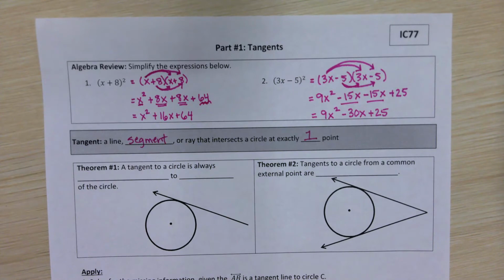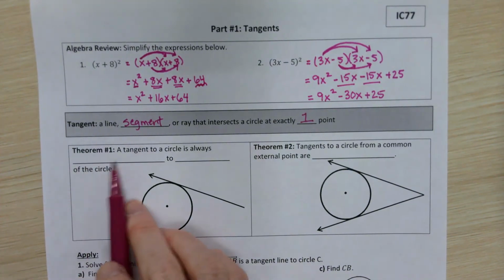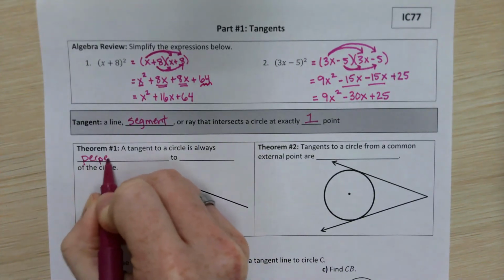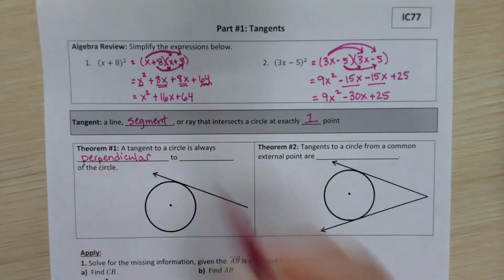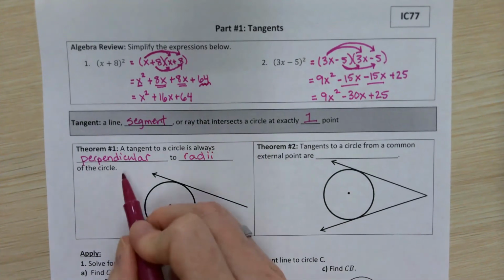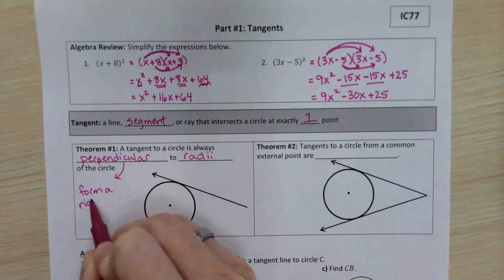We've talked about tangents before when we were dealing with angles that were inside, on, or outside circles, but now we're looking at tangents in terms of their segment lengths, usually. And there are a couple of theorems related to what's true when a tangent intersects the circle. So let's look at theorem number 1. A tangent to a circle is always going to be perpendicular to radii of the circle. Just as a reminder, perpendicular means that it's going to form a right angle.